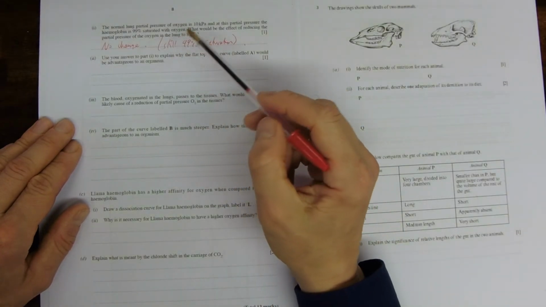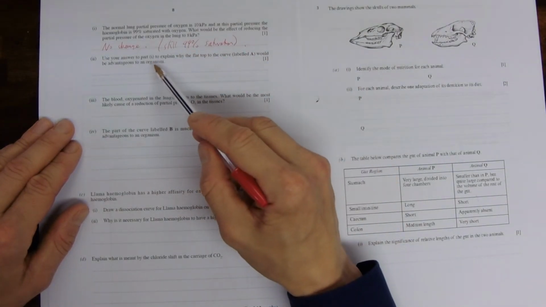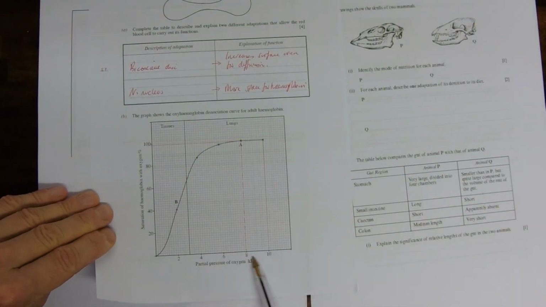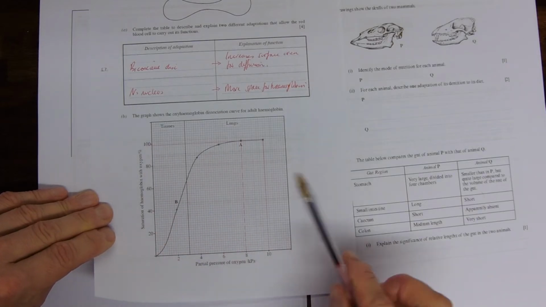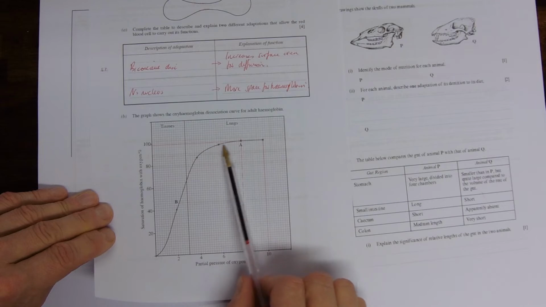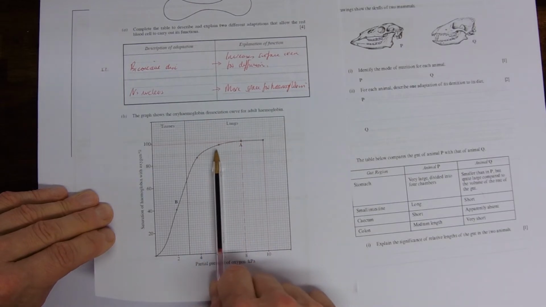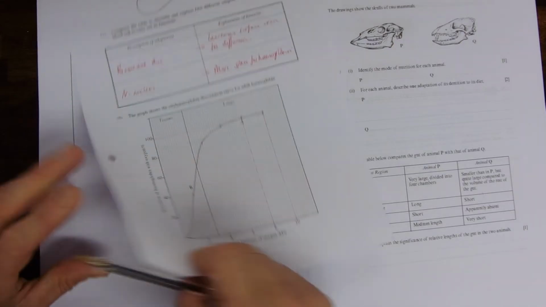Use your answer to part 1 to explain why this would be advantageous to an organism, and it's really so that oxygen could dip a little bit and you could still get full saturation. So you can carry nearly as much oxygen despite a drop in oxygen availability, even sort of down to 6 possibly. It is still nearly saturated.